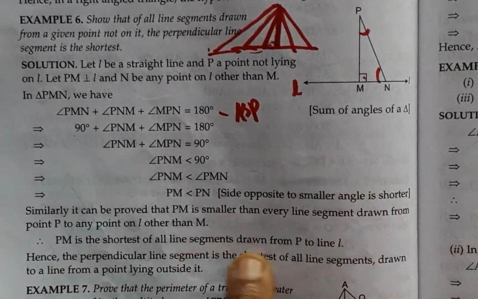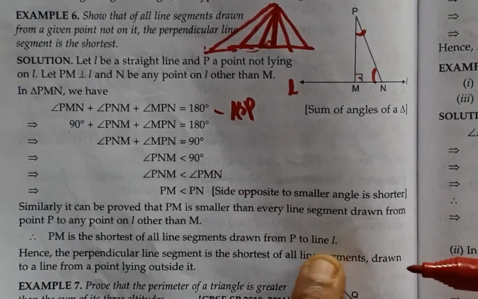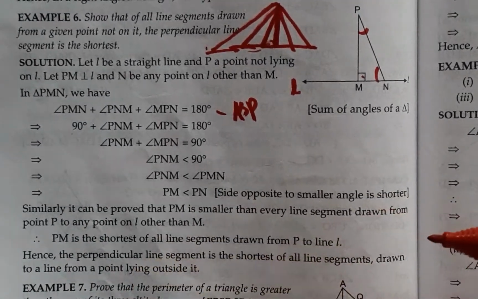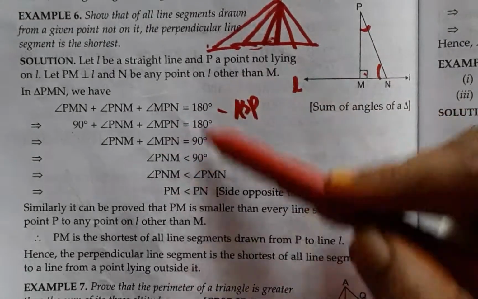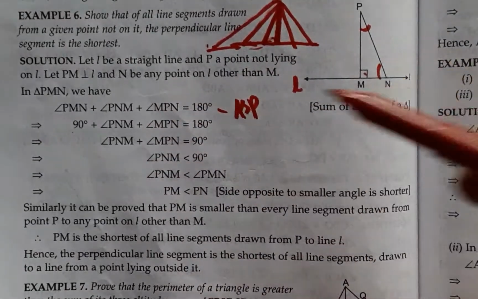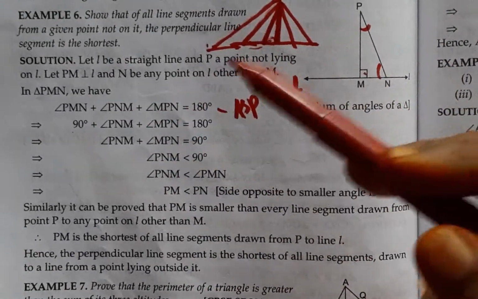Hence PM is the shortest of all the line segments, which can be proved in the same fashion as above. Applying this same property, once again we can prove any line to be longer than PM.